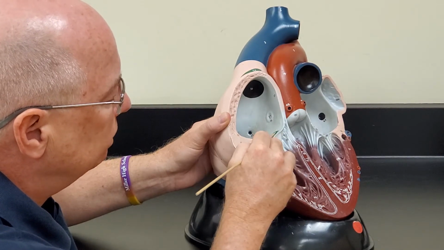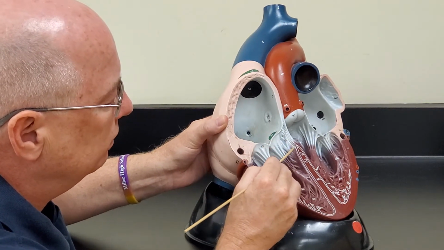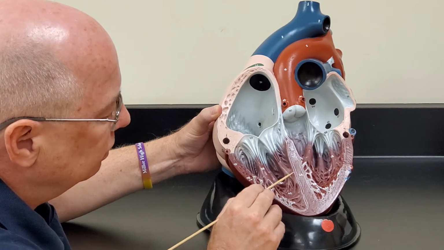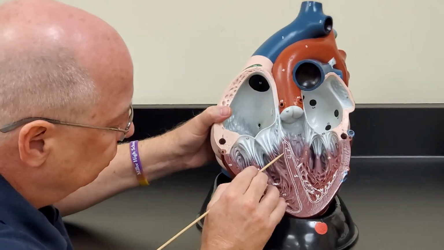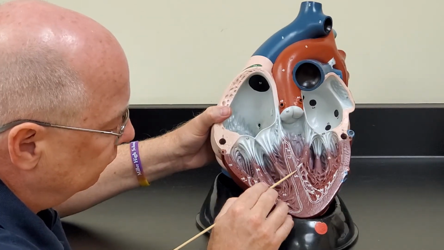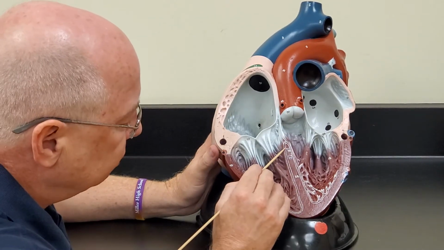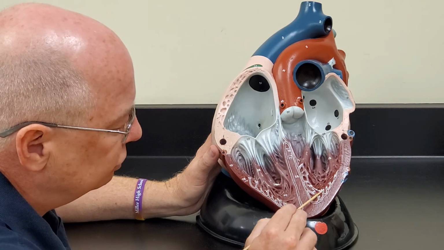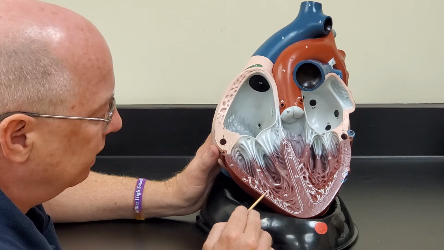And as the action potential spreads from the AV node through the bundle of His, it will split into these two little white bands here called the bundle branches. There's a right bundle branch and a left bundle branch. And that action potential spreads all the way down here and then curves back out to these little finger-like or flame-like structures.